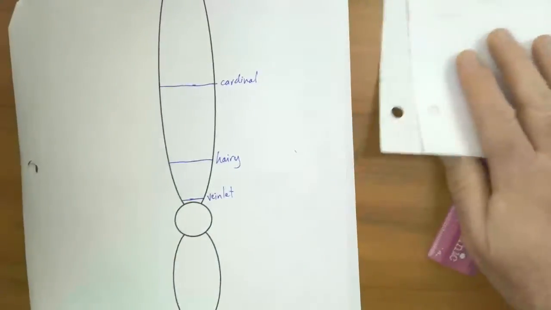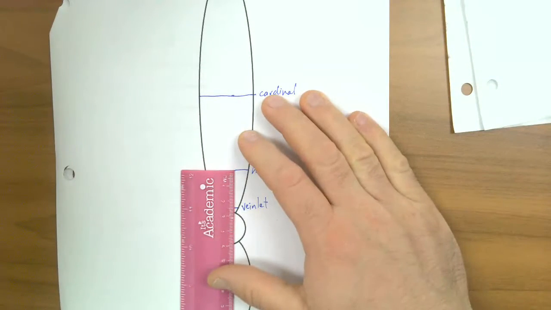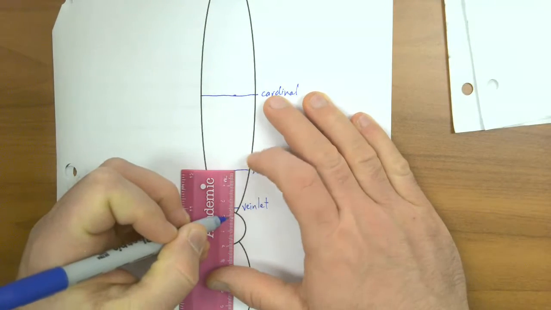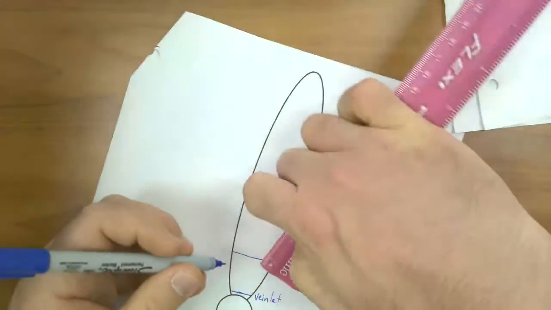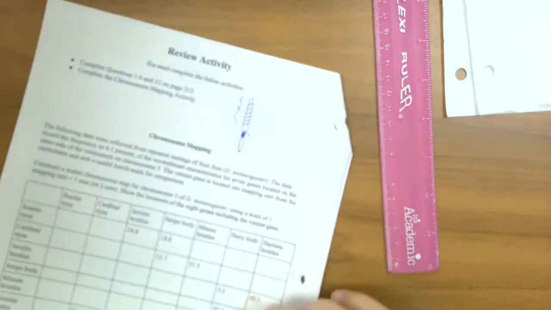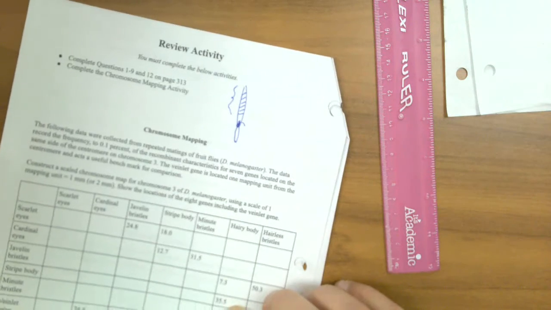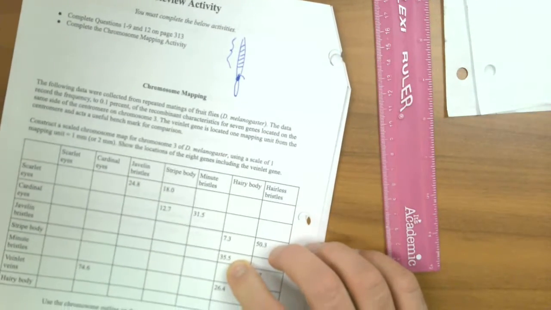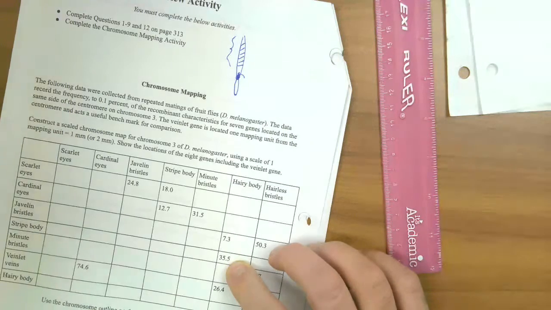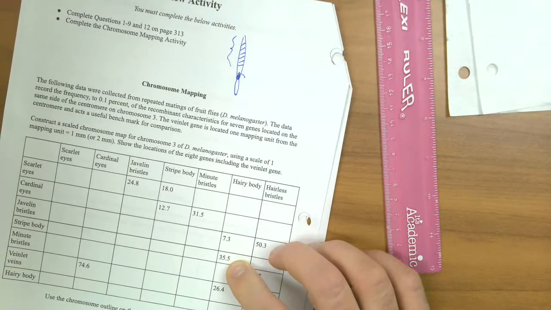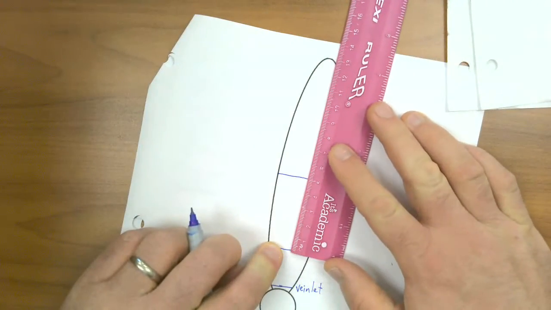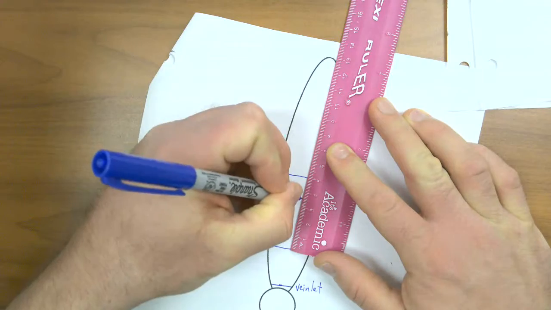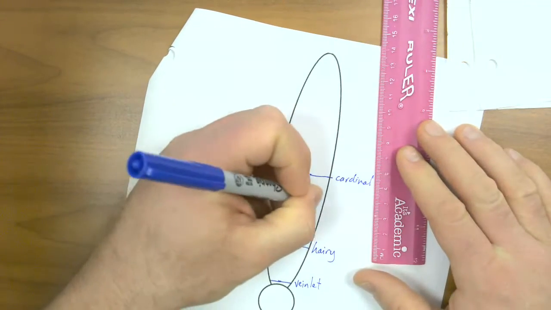So if we tried to go 35.5 centimeters from that, that puts you down in the centromere. So what we know is that hairy body and striped body, since they're 35.5 map units apart, or 35.5 millimeters apart, and they're on the same side of the centromere, the direction for striped body has to go away from the centromere.